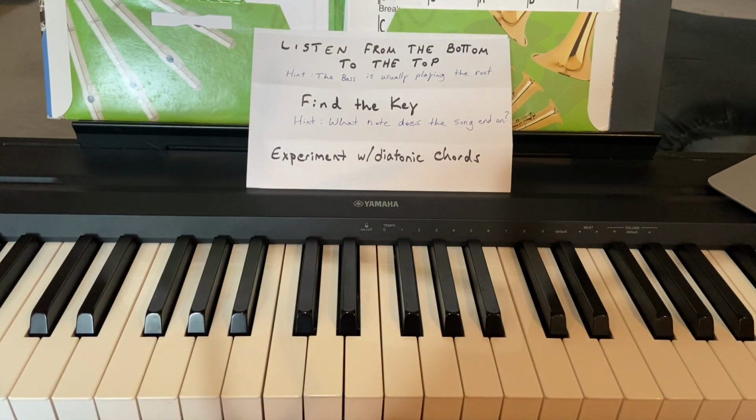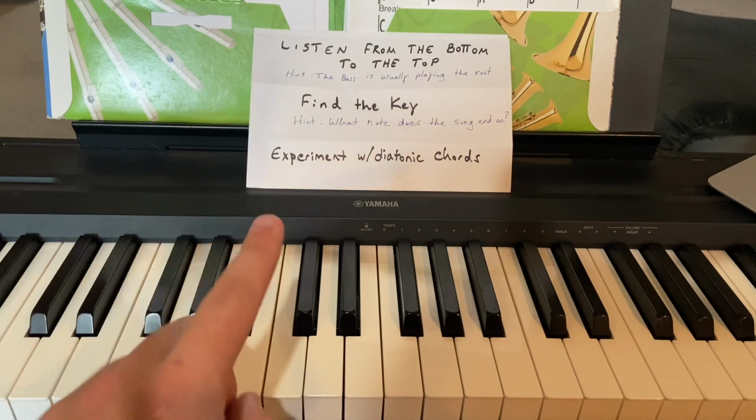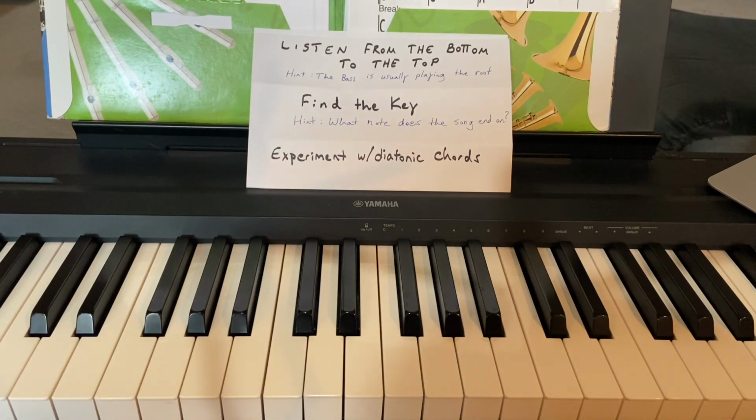Okay, so now let's take that knowledge. I'm going to play a backing track, and we're going to kind of take steps 1 and step 3 hand in hand. We're going to try to figure out what the key is, but then we're going to use the bass notes we know to try and guess what the chords are based on the diatonic chords in our key. So here's our backing track.